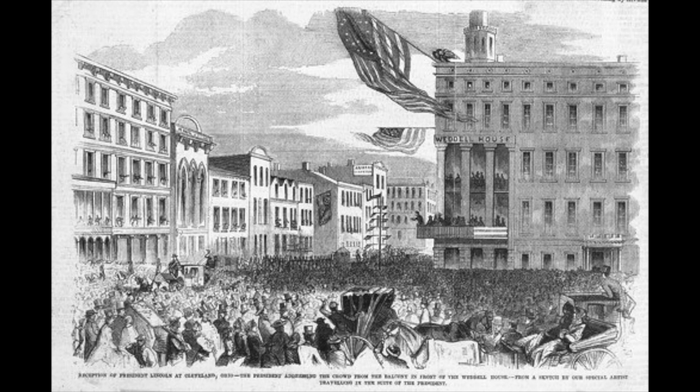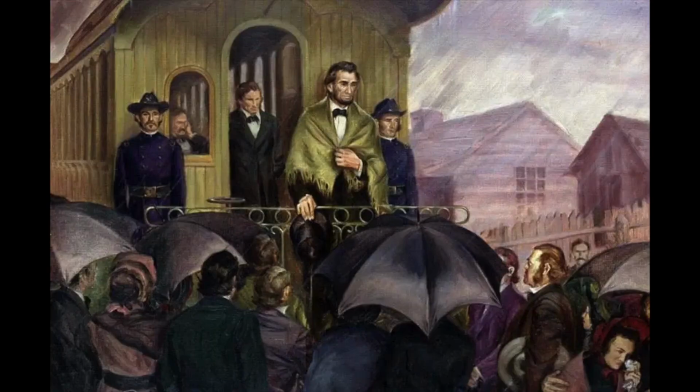Now, during these stops at towns and train stations, Abraham and his wife Mary would appear at the back of the train on the platform, and one of the comments Abraham Lincoln would say to the crowd that they could see, quote, "the long and the short of it." Of course, he was tall and his wife was fairly short.